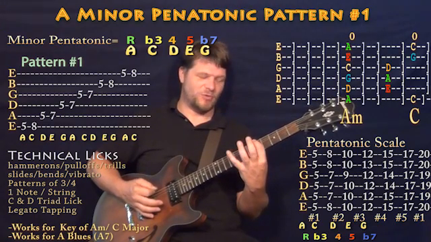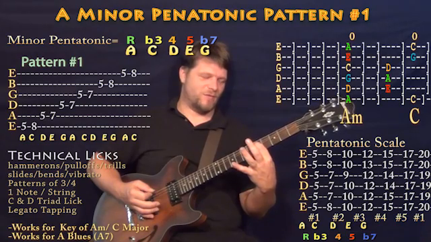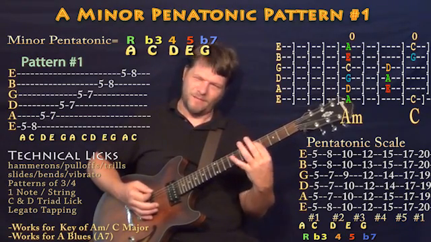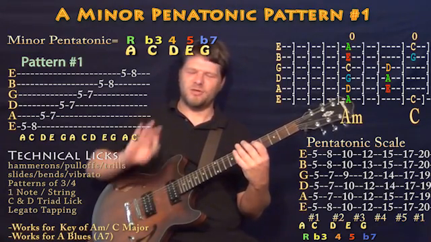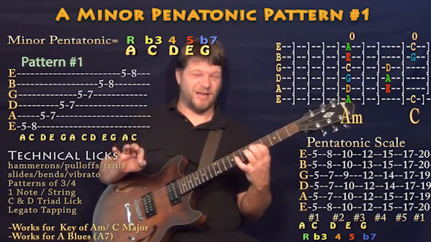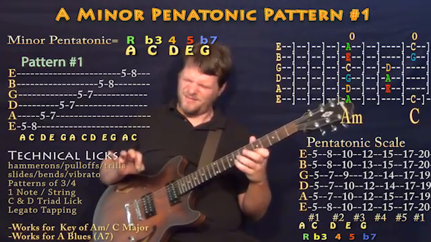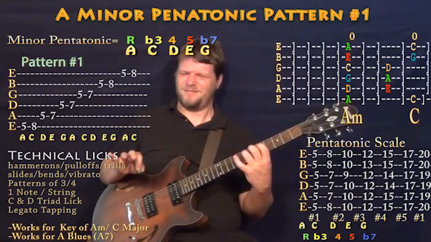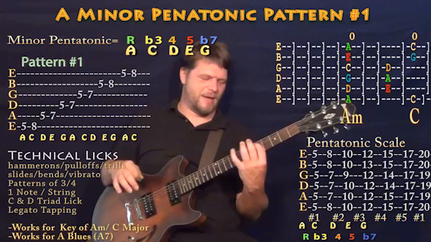So this is weird. I'm doing a hammer on the low E, taking my first finger and just slamming it down on the A fifth to try and get the sound almost like a tapping idea. And actually, you could even take the right hand out of this and try it all left hand. Might be a cool way to get used to doing some left hand tapping.